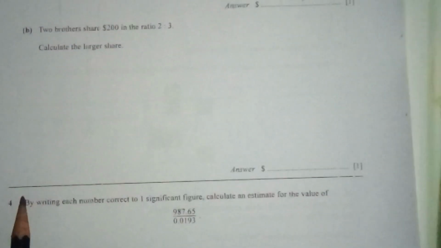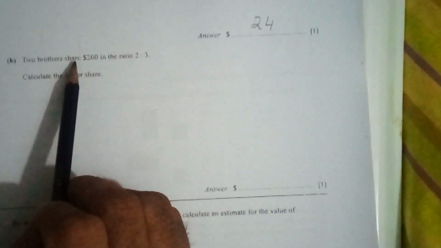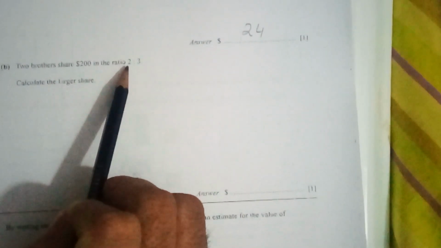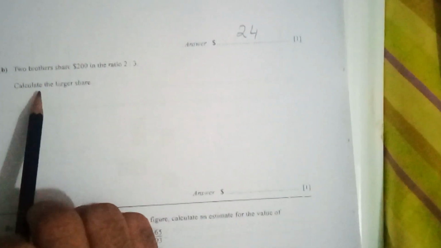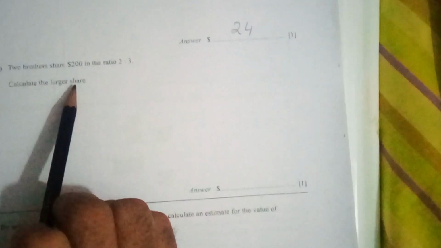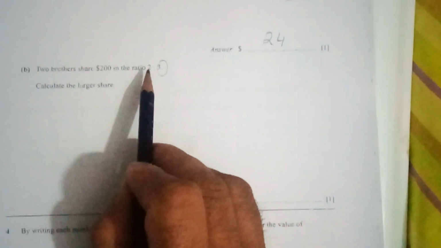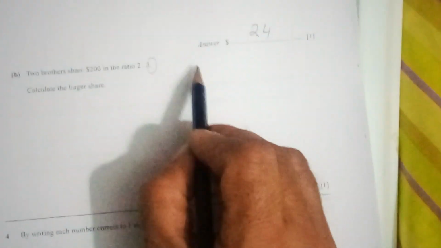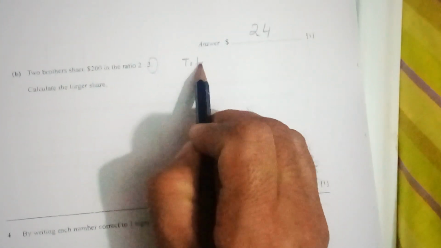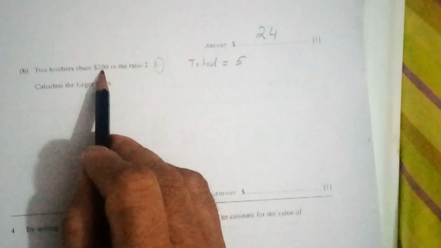This B part is about ratio, and in this ratio you have two brothers sharing $200 in the ratio of 2:3. So this is a sharing ratio. Calculate the larger share. First we have to add these two ratios, which are considered to be the parts, 2 parts and 3 parts. So the total parts are 5 parts.